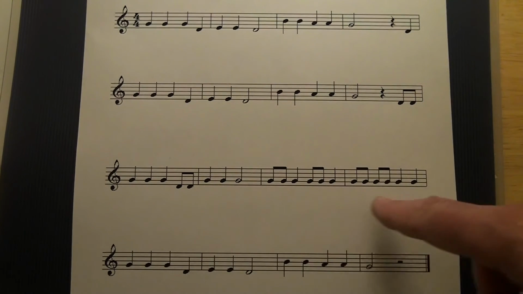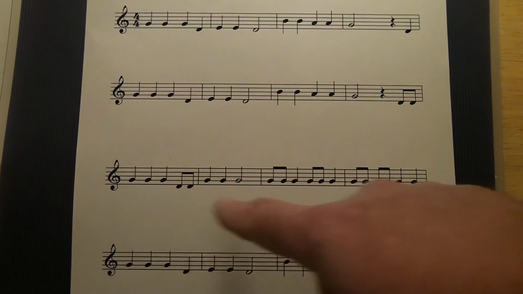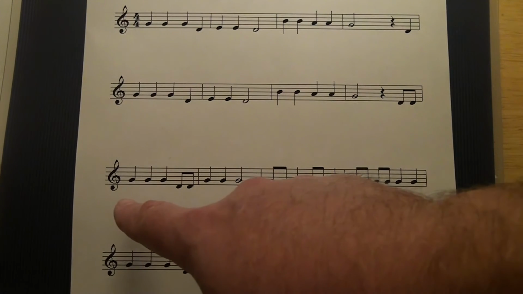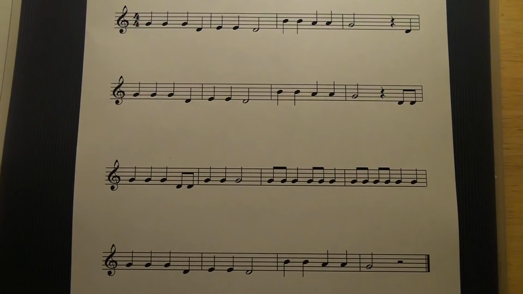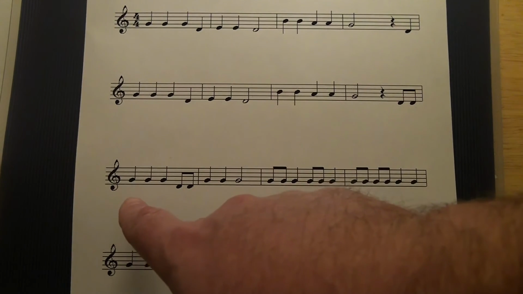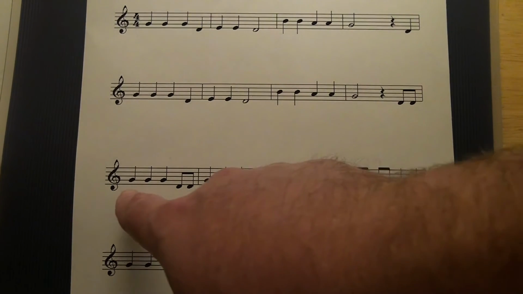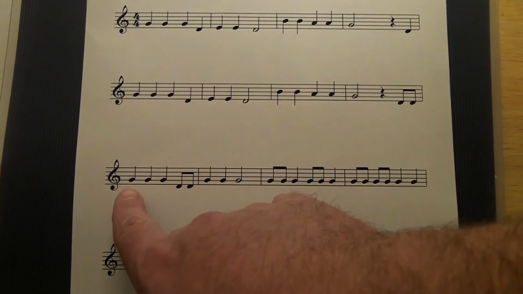Okay, so you know what? Let's try clapping this whole line. Okay, so I'll count 1 and 2 and 3 and 4 and to intro it, so that we can all start at the same time. Okay, so we're going to start here.